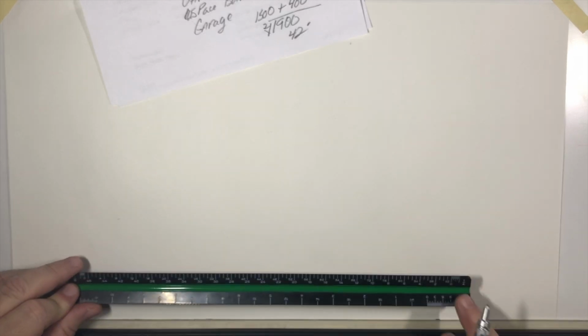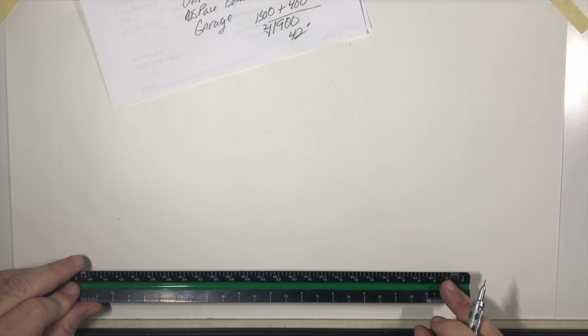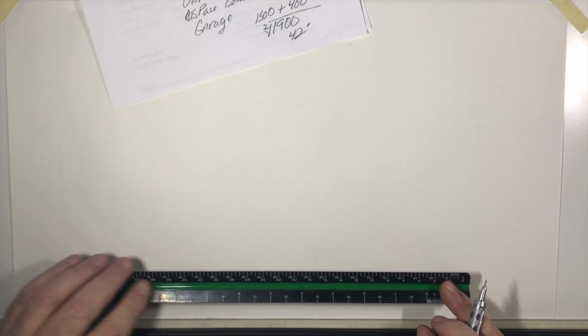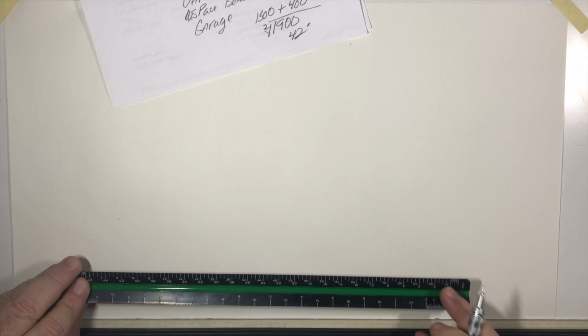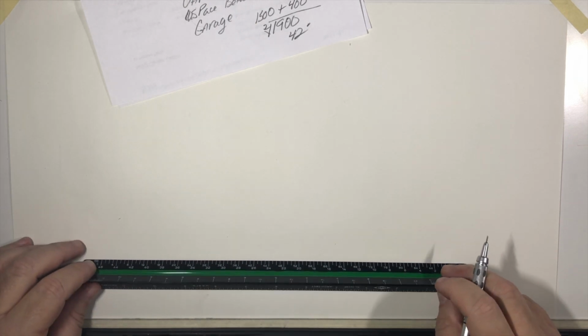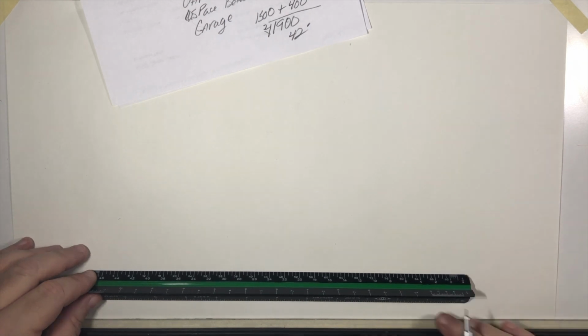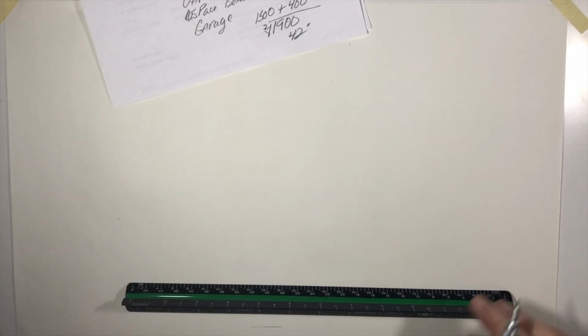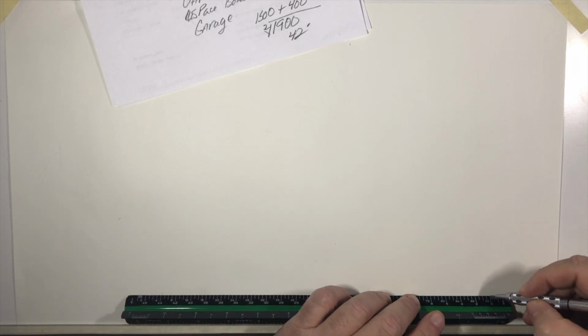And if we look on our scale, that will give us an idea of what we're looking at. If we do 52 wide, it's probably going to be a little bit longer than the scale, which is okay. I'll show you how to make that work. But let's just say I am going to do a 52 foot wide front.